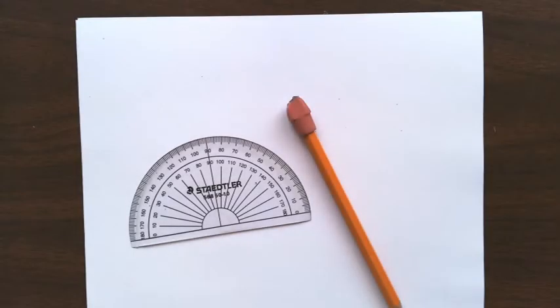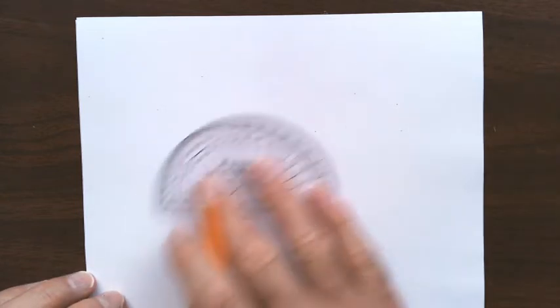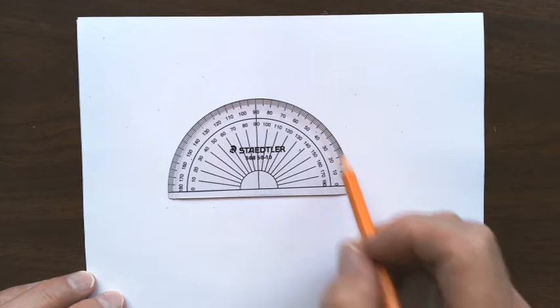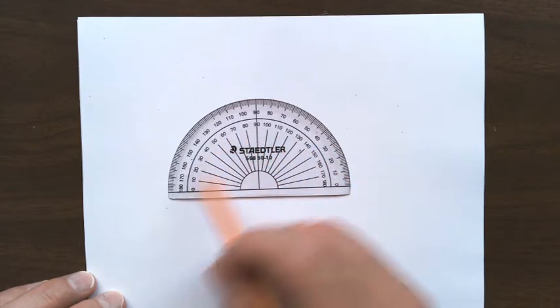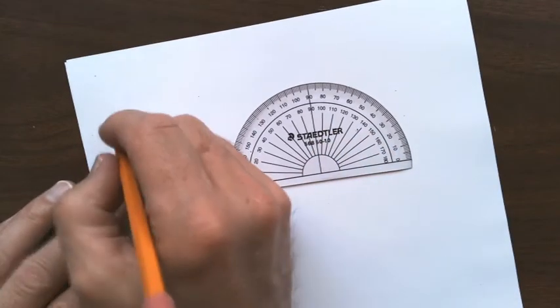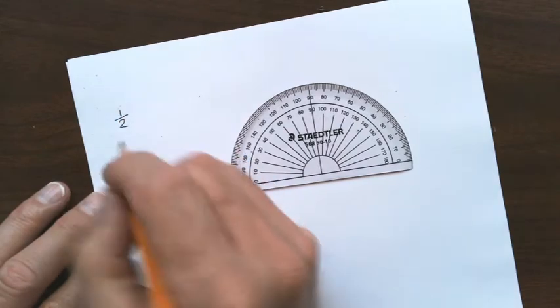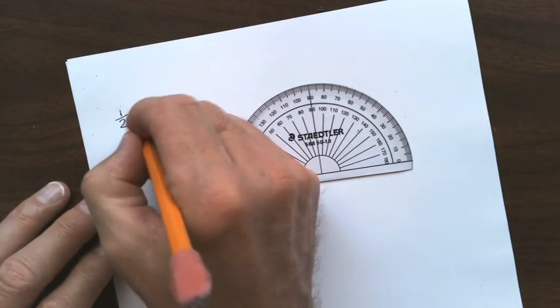For those of you who want to take a next step into using your protractor, if you notice, the protractor is just half of a circle. Okay, so it's half. We can use our fractions. It's half of a circle.